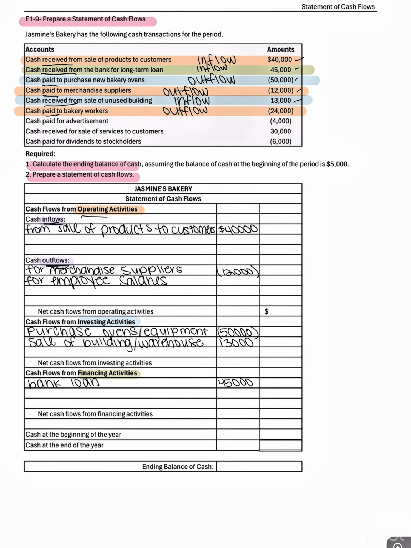And that amount is going to be $24,000, and we're also going to subtract that. So 24,000. There we go. Next up, we have cash paid for advertisement. This is also going to be an operating activity, and that paid word tells us that it's going to be an outflow, right? So we'll do for advertisement, and the advertisement amount is going to be $4,000.